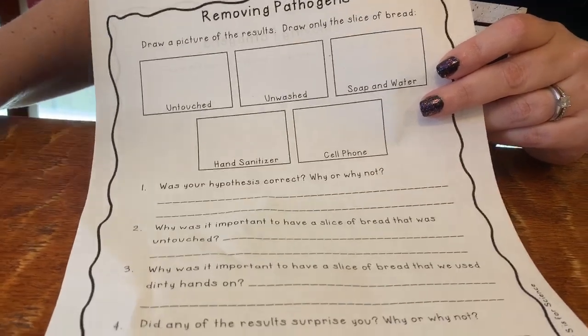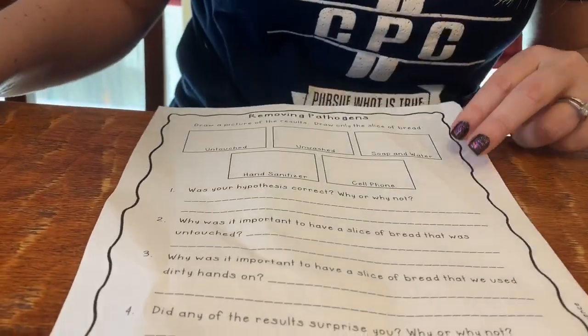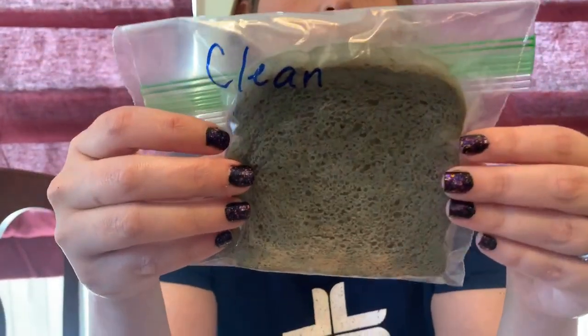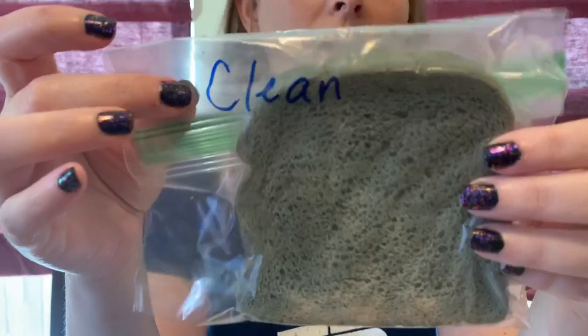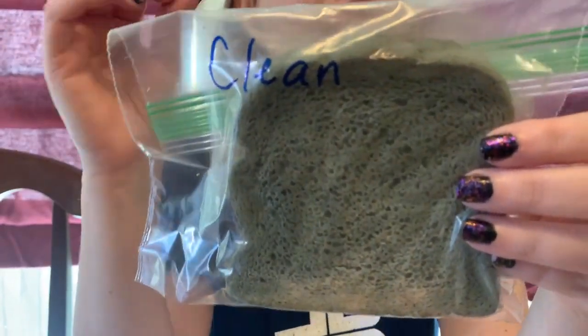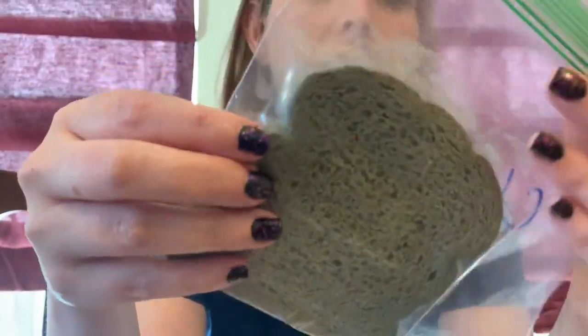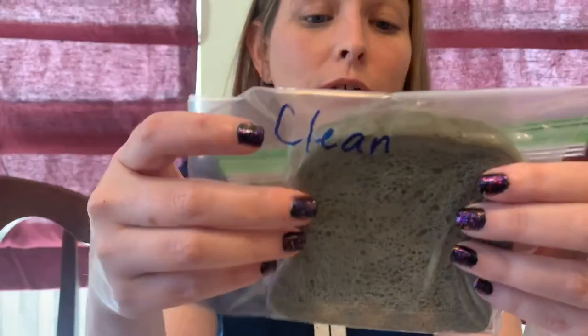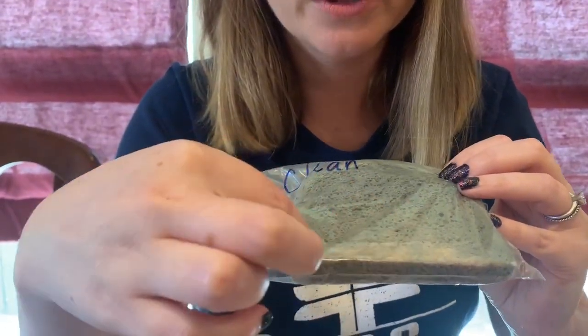So I'm gonna show you guys what happened with ours, okay? This is my unwashed hand. This is the one that was untouched. I used a paper towel to grab the bread. I cannot believe how much mold is on this bread. Almost the whole thing is covered. Just this little bit is not covered.